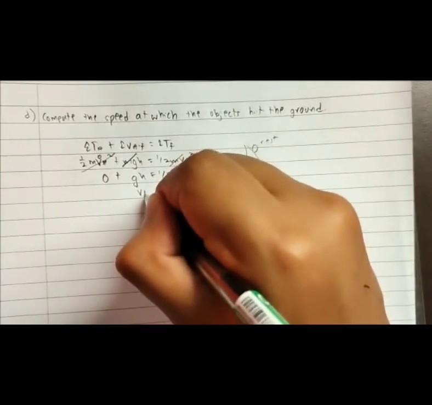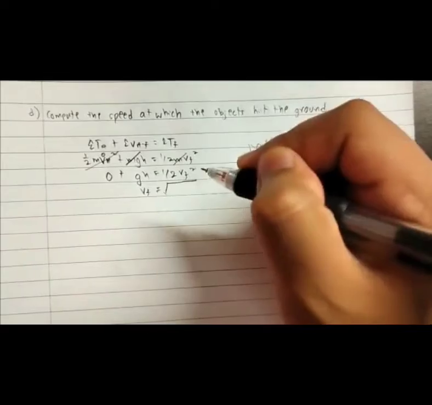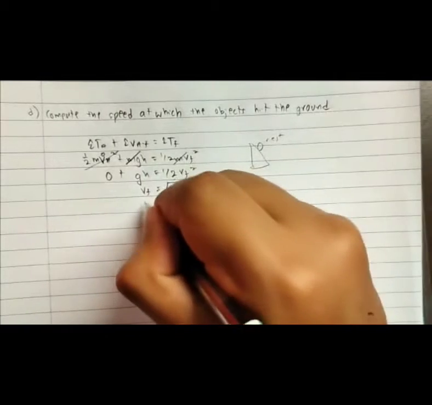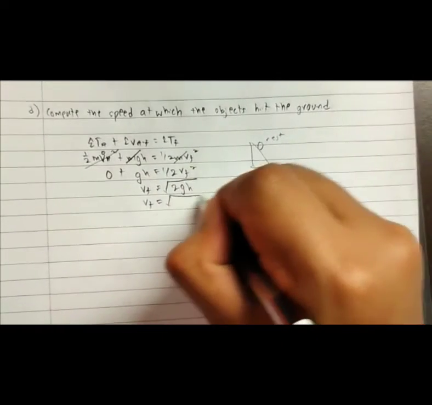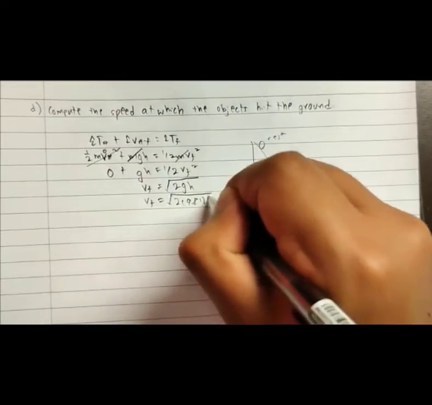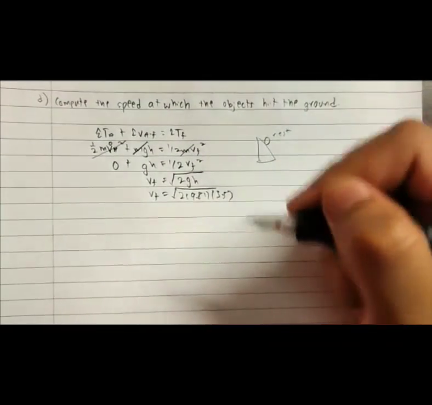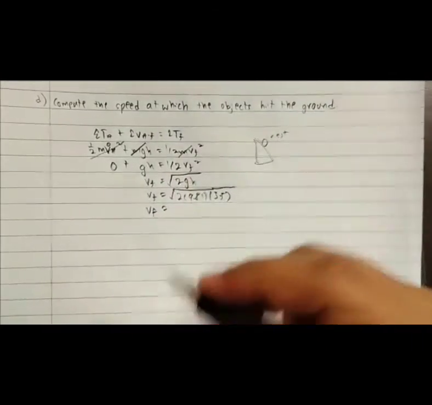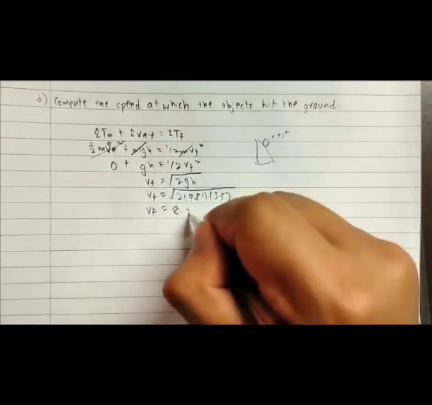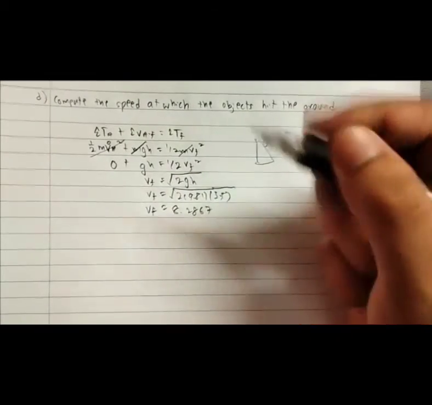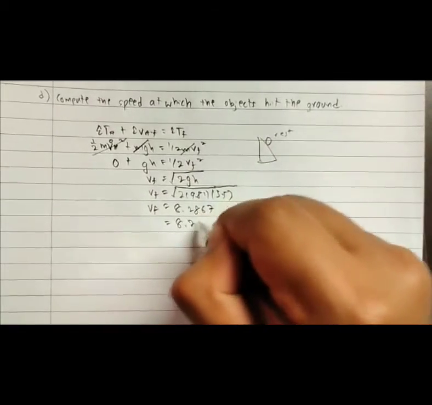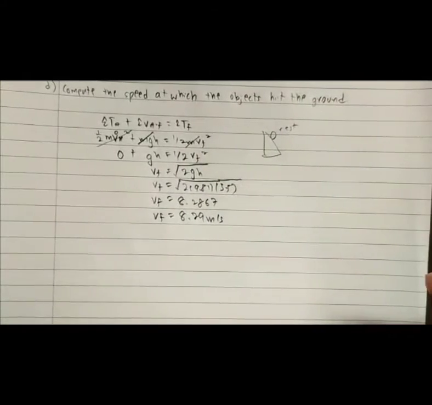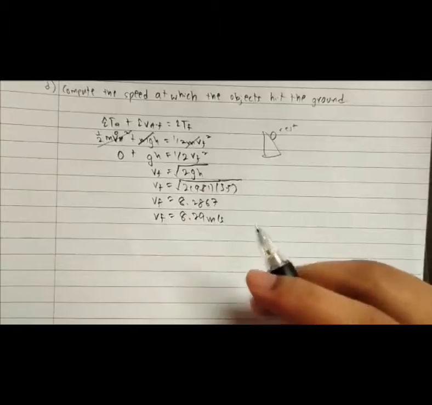We can rearrange the equation, and it will be v final equals the square root of 2gh. So we put in the value 9.81 for gravity and the height 3.5. Using the calculator we get 8.2867, or 8.29 meters per second. So that's how we get the speed when the object hits the ground.